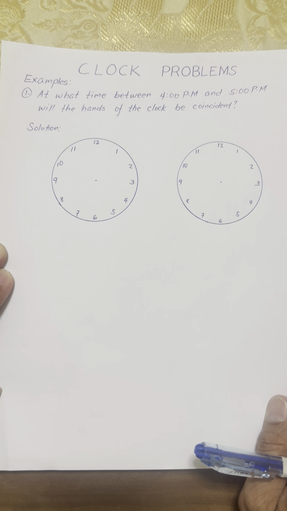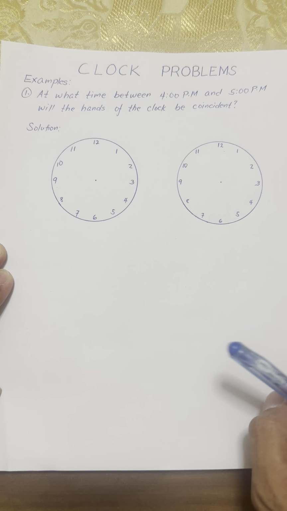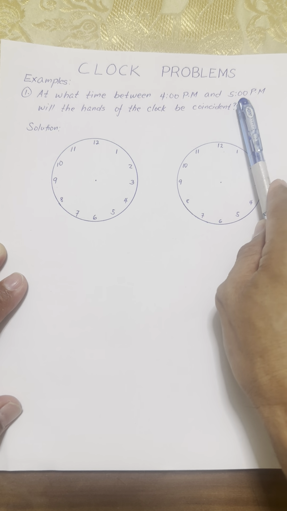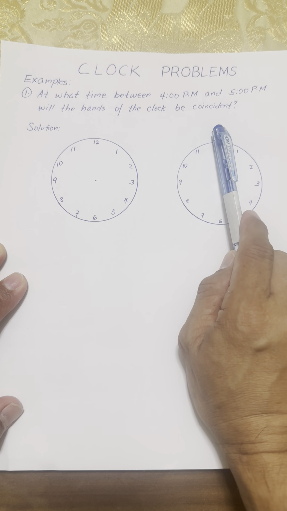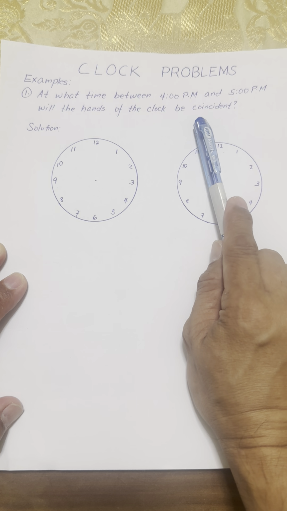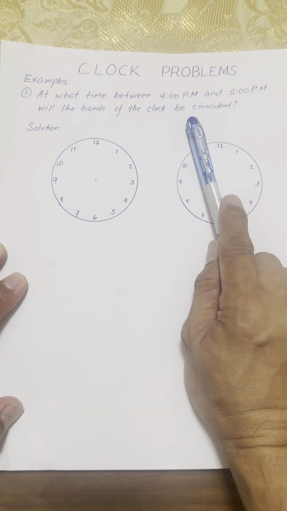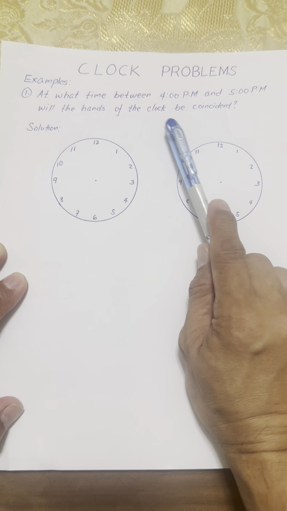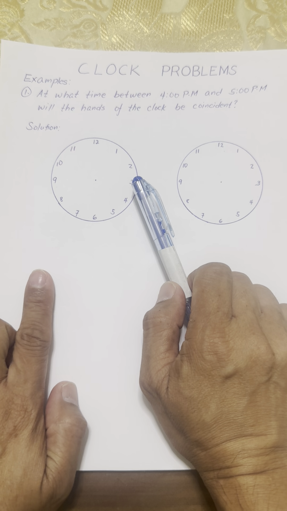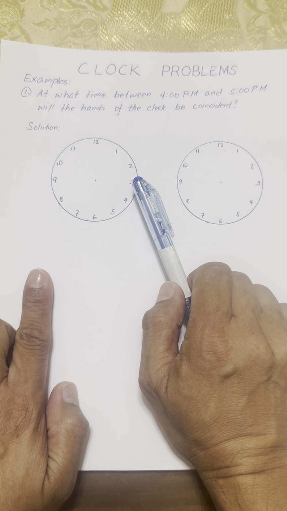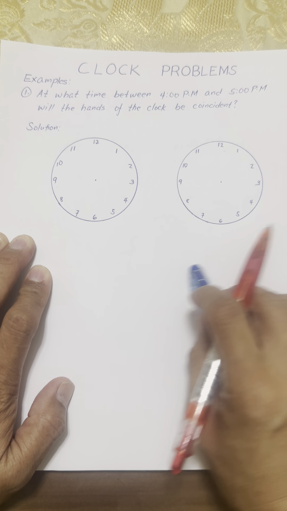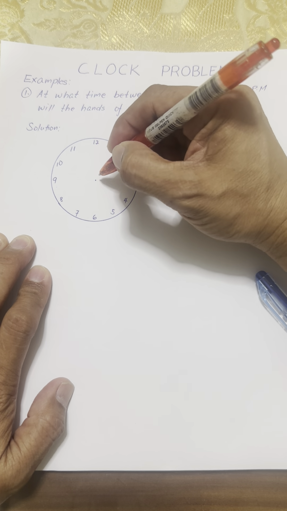Okay, let us take this first example of our clock problems. At what time between 4 p.m. and 5 p.m. will the hands of the clock be coincident? So first, let us understand what it means to be coincident. When we speak of coincident, it means that the hands of the clock are one hand over the other. That's coincident.